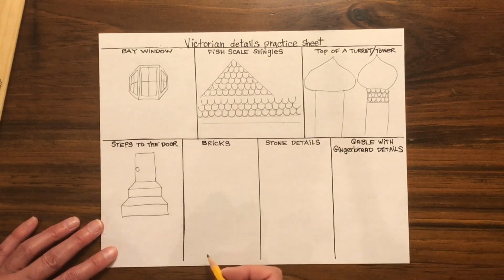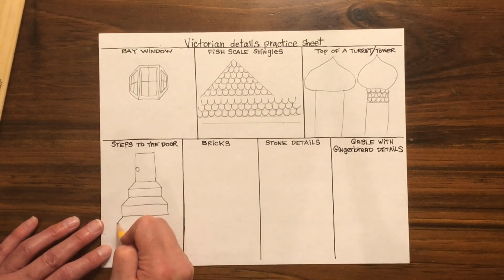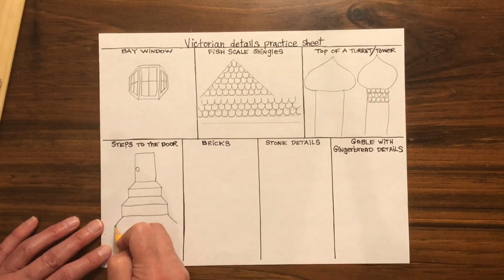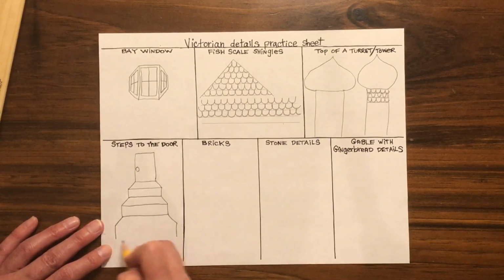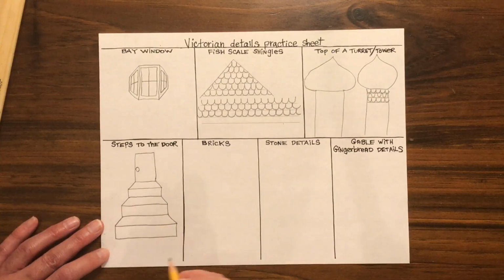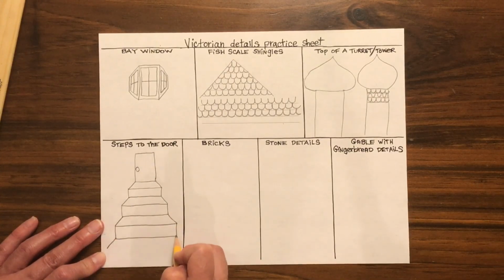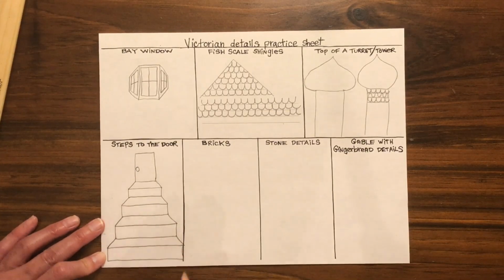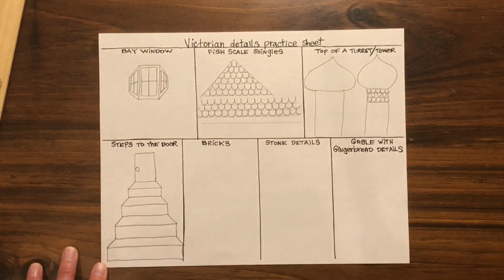Sometimes it helps if you say that in your head as you're drawing. Out, out, down, down, across, across. And there you have some 3D looking steps.